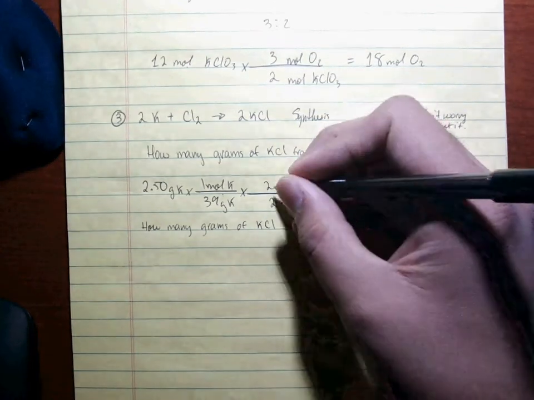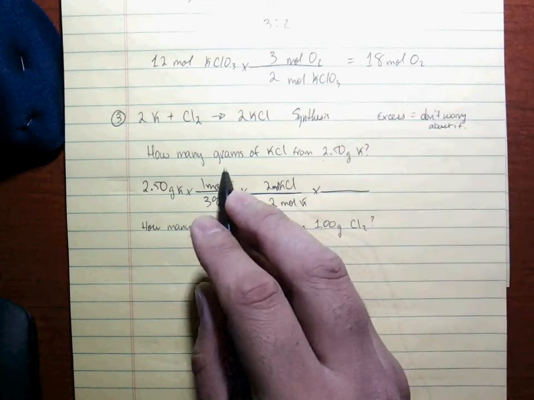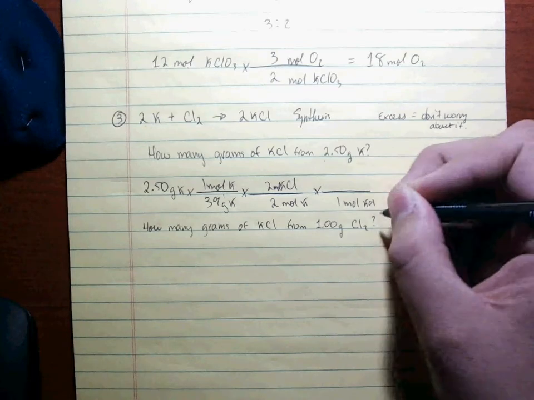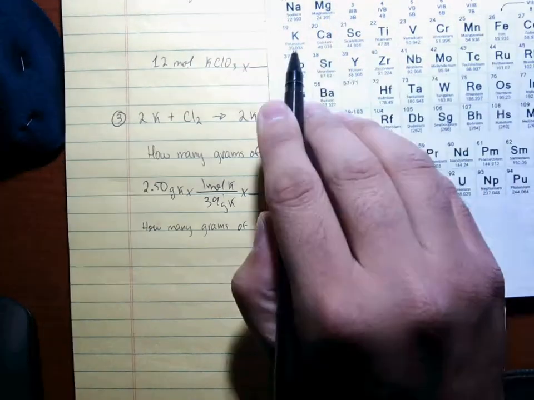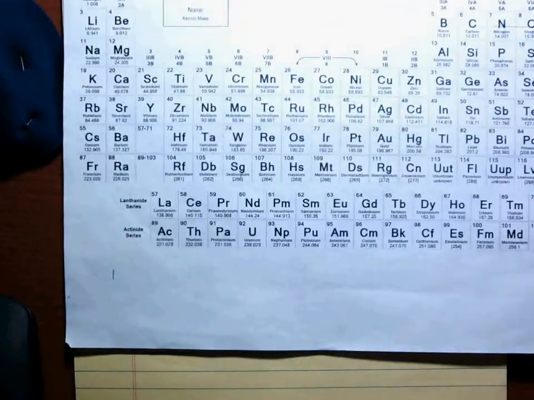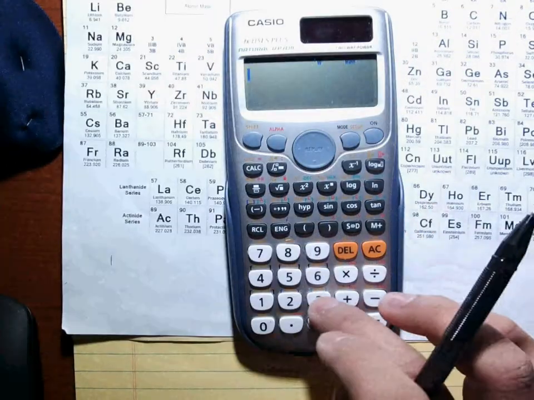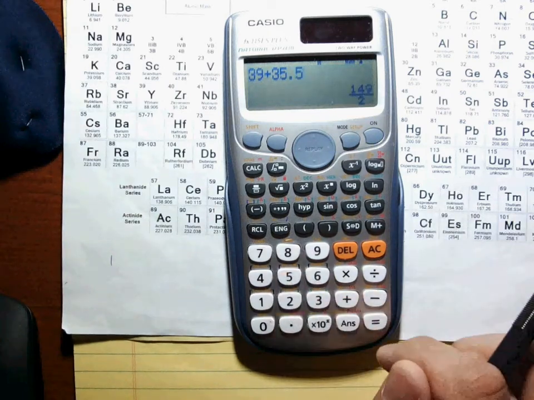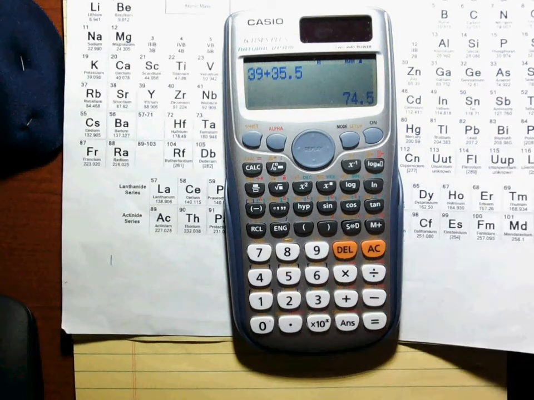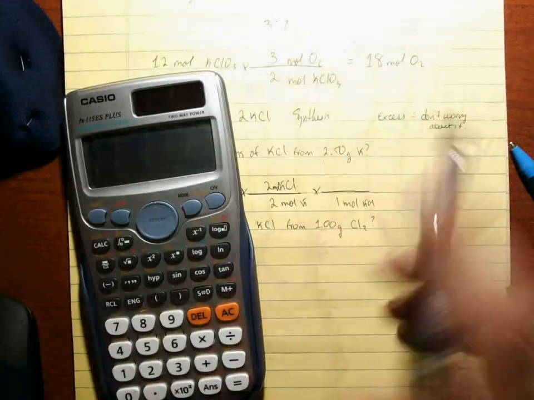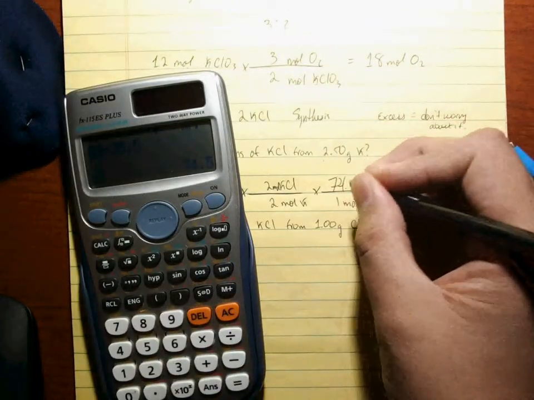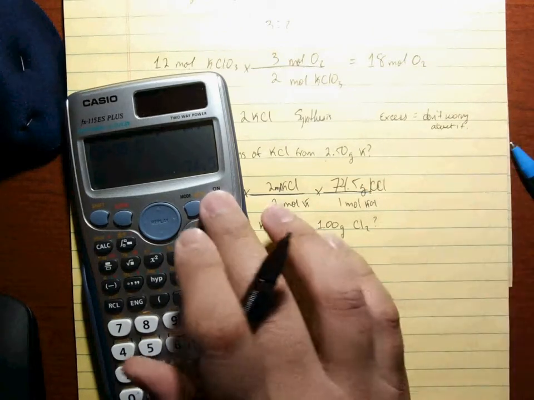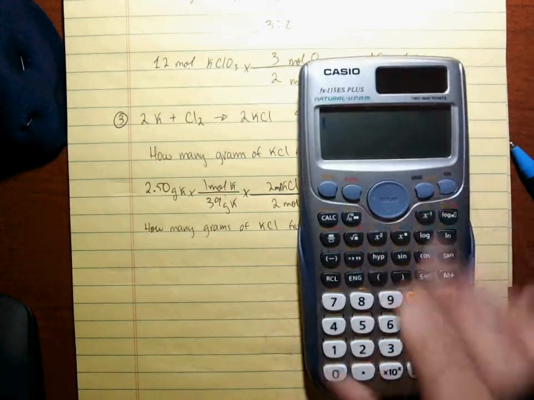So now that I have moles of potassium chloride, I have to find out grams of potassium chloride. So 1 mole of potassium chloride will have a mass of whatever 39 plus 35.5 is. So 39 plus 35.5, and that is 74.5. So 74.5 grams of potassium chloride.